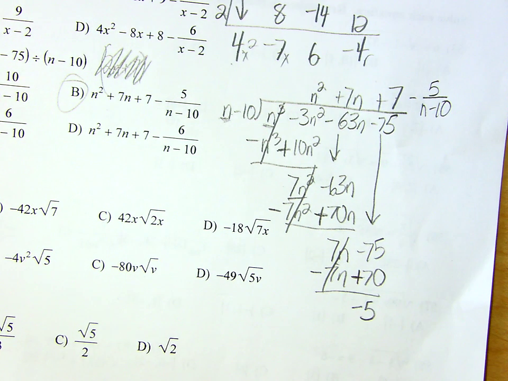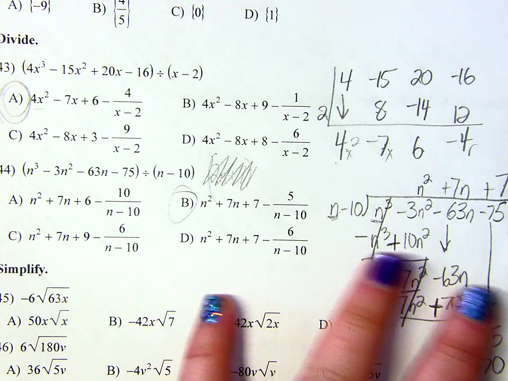So you want to be able to do either synthetic or long division. If you're only going to know one of the two, I guess it should be long division, because you can do long division on anything. You can only do synthetic if it's a variable plus or minus another number. You can't have a coefficient in front of x. And what if it's a trinomial? Then you really have to do long division. Okay, what else?